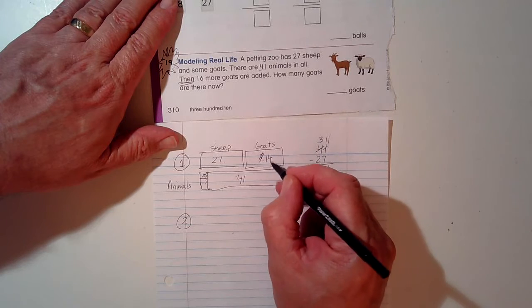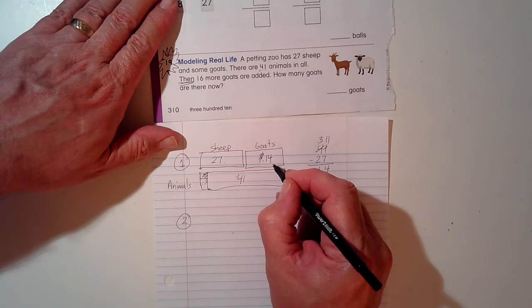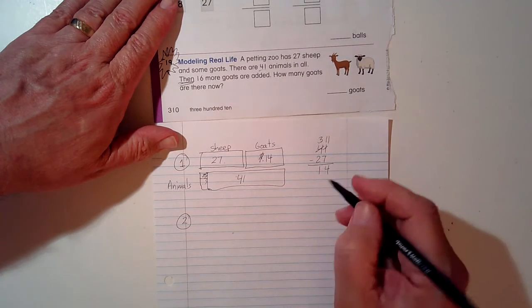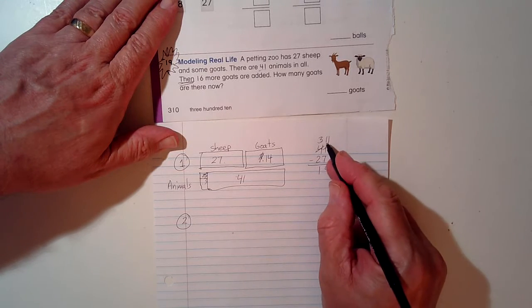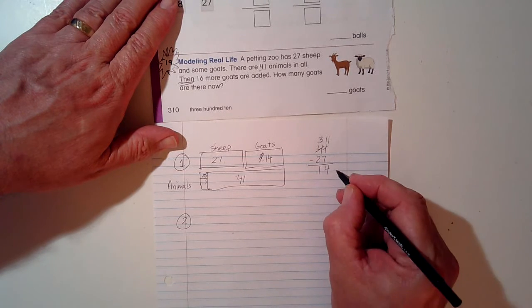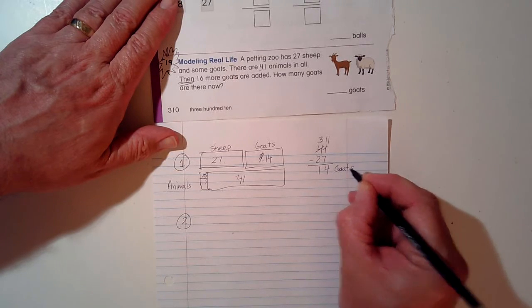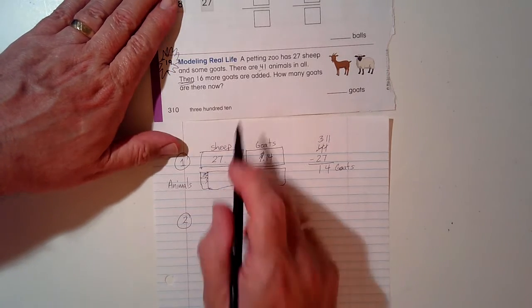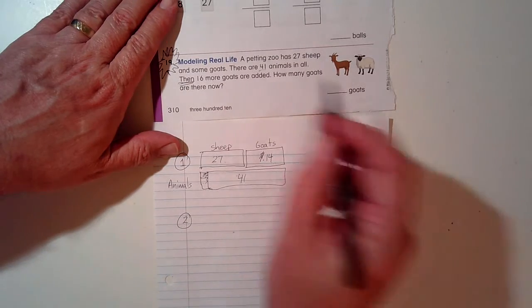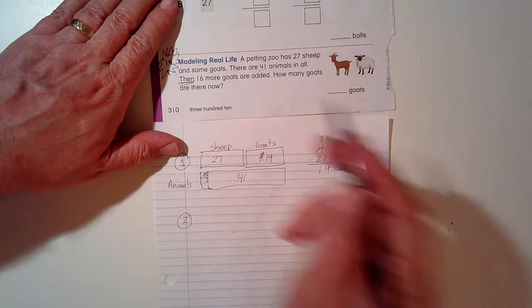Well, how many goats are there here in this problem? There are 14, right? We have this answer. All of the animals minus sheep equals this many goats. Okay, so now I have this many goats plus this many more goats.